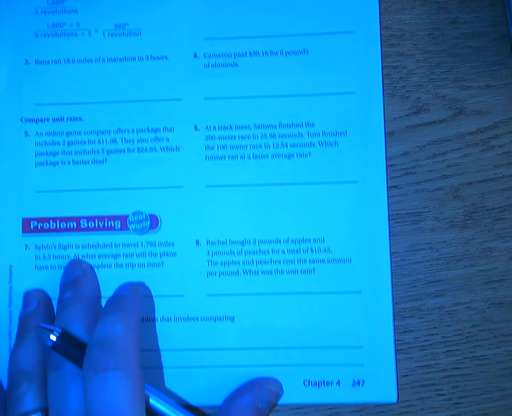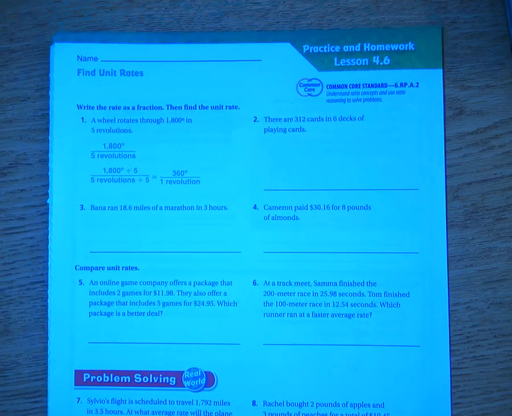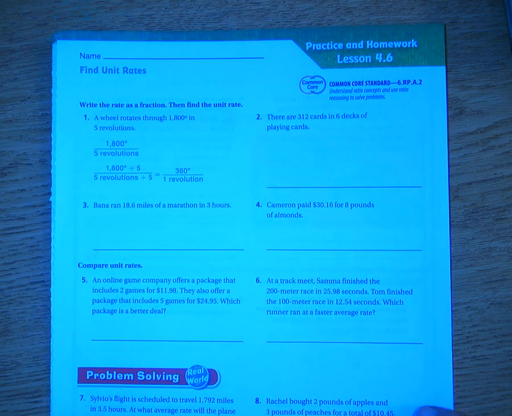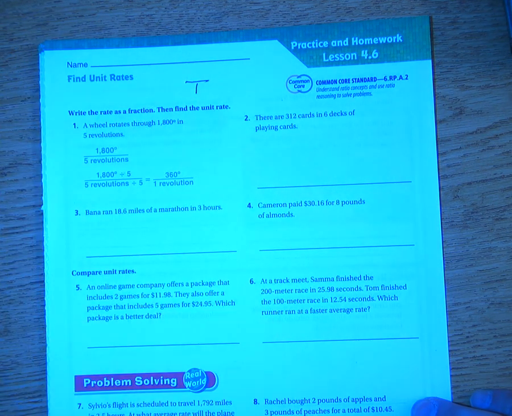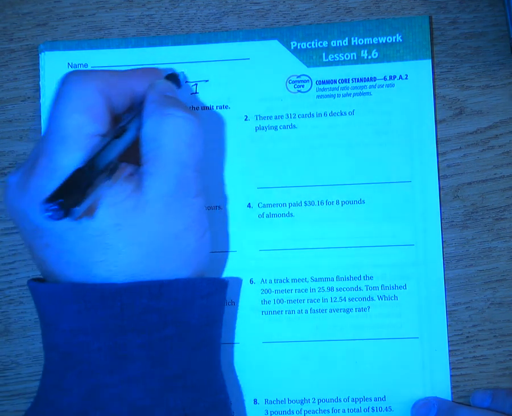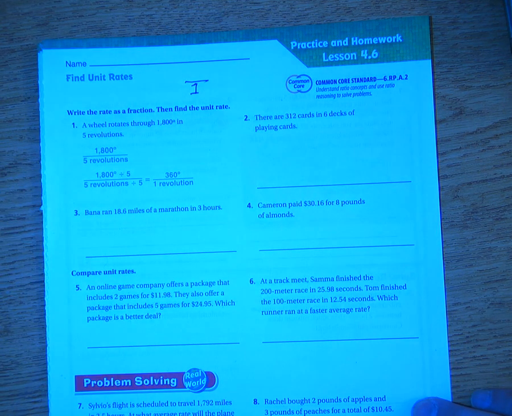Okay, here we have page 247. It's the homework for lesson 4.6. Find unit rates. Remember, a unit rate is when the denominator is equal to 1. We want to have the cost of 1, the amount in 1, so on and so forth.